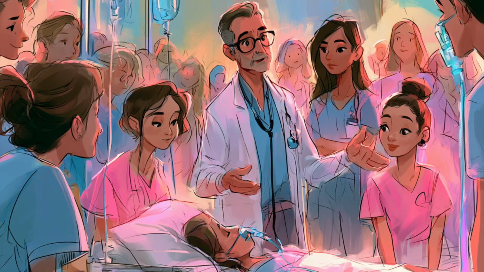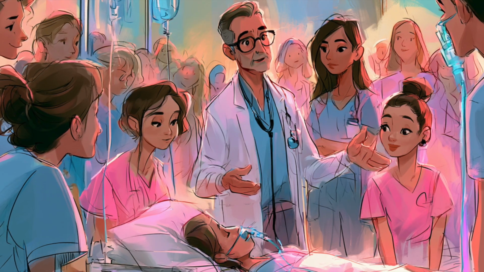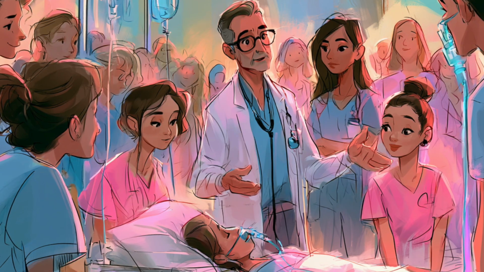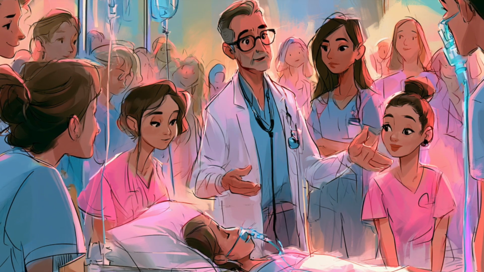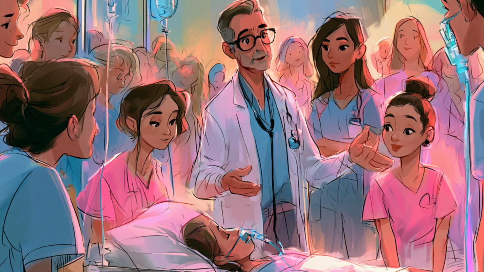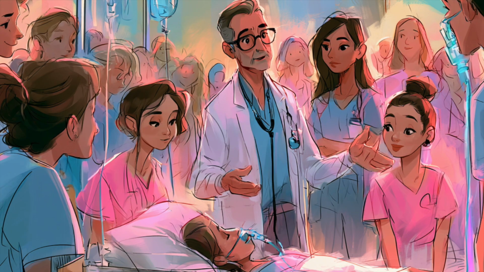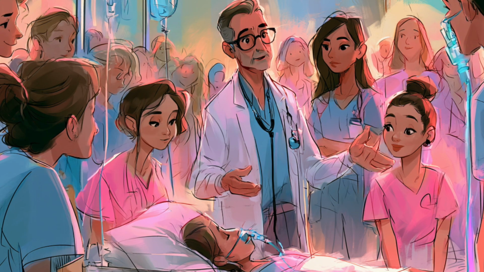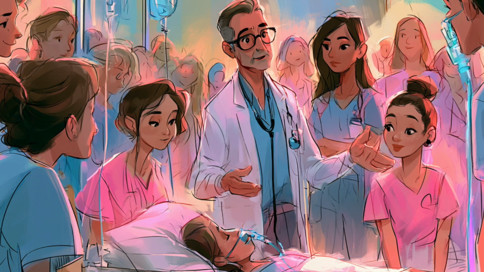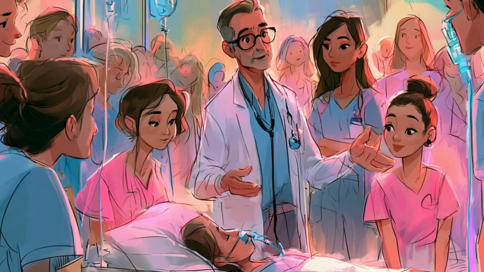Pop test question: which assessment finding is most concerning after IV hydromorphone? A. Pain decreased from 9 out of 10 to 5 out of 10. B. Patient is difficult to arouse and breathing 7 times per minute. C. Patient asks for water. D. Patient says the room is cold. The correct answer is B. A difficult to arouse patient with a respiratory rate of 7 may be experiencing opioid-induced respiratory depression.